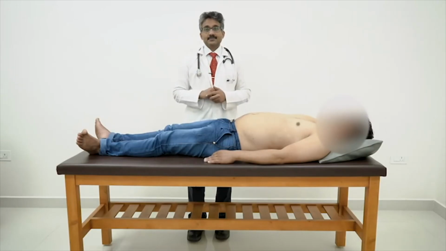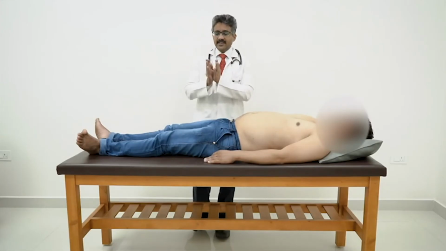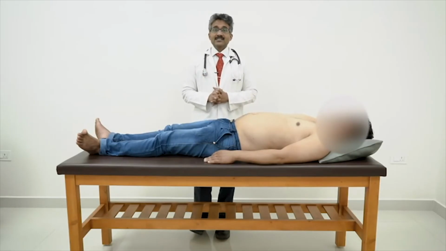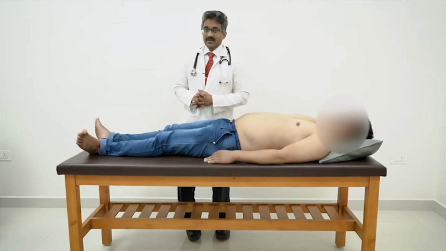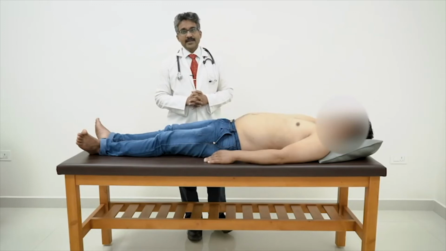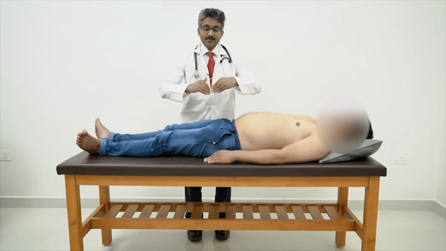in intensity. One thing you remember: in HOCM and MVP, anything which reduces the blood supply to the LV will increase the murmur. So in a Valsalva maneuver, there is less blood to the LV, so the murmur will increase in MVP and HOCM, because if the LV size is less, the valves can prolapse more.